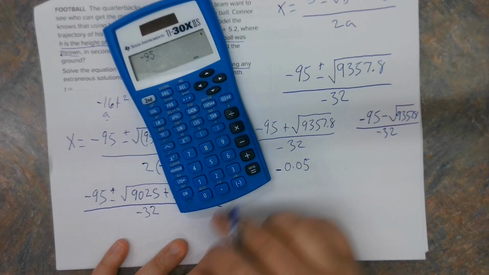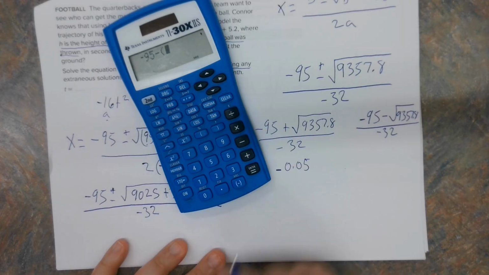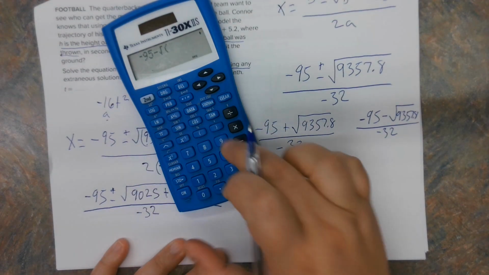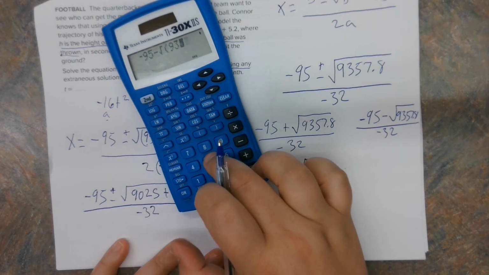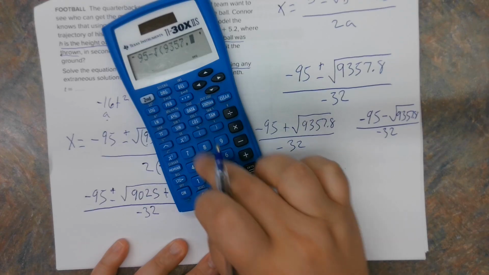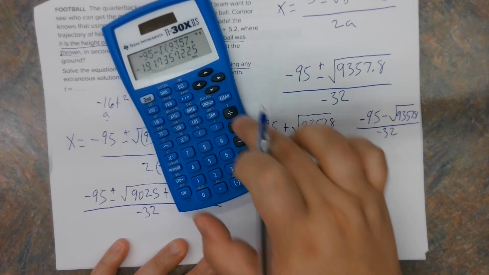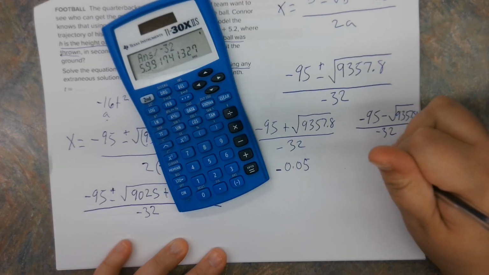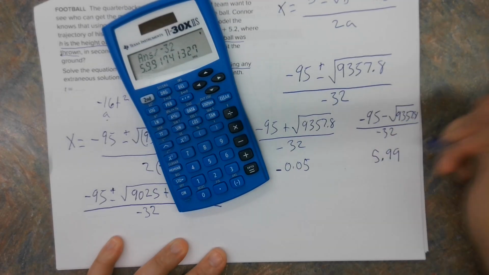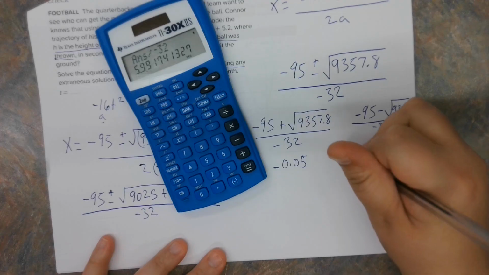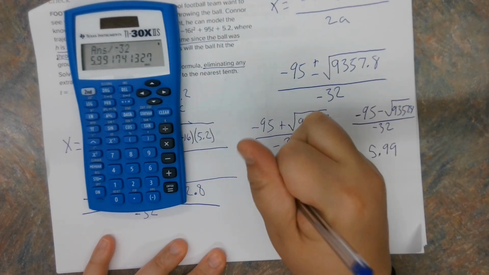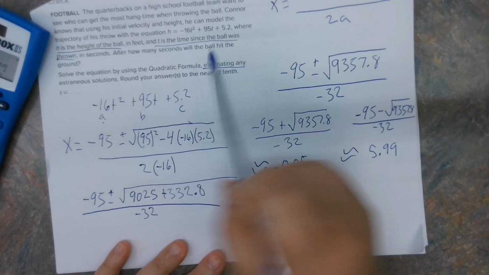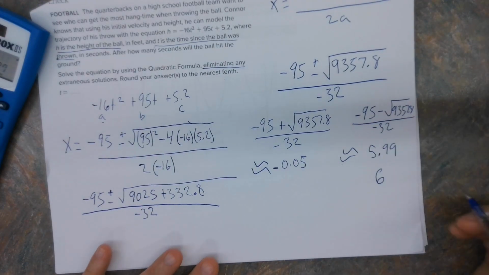Negative 95 minus the square root of 9357.8 equals, divided by negative 32. I'm getting 5.99. You can round that to 6 if you want, because remember, these are approximate. It's asking to round your answers to the nearest tenth, so this one is going to be 6.